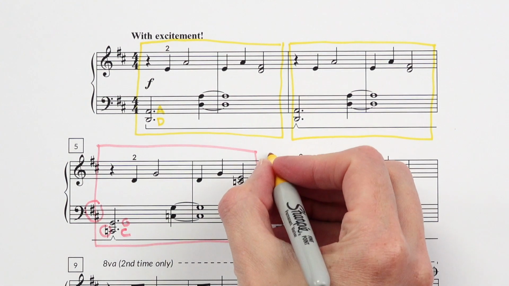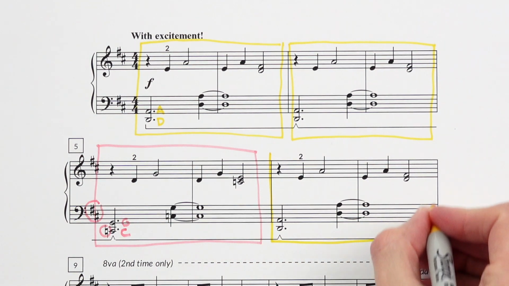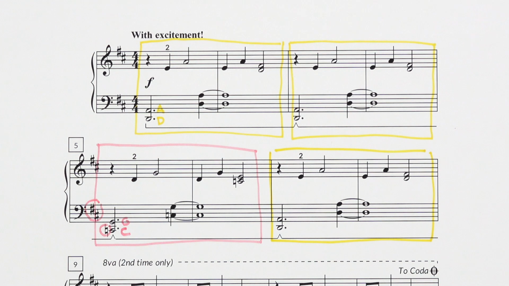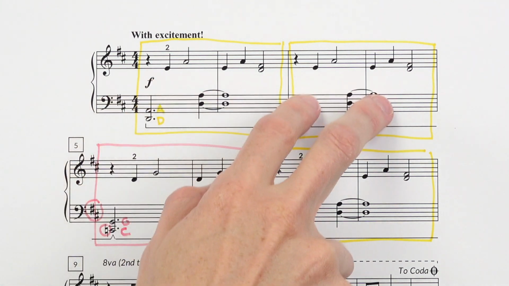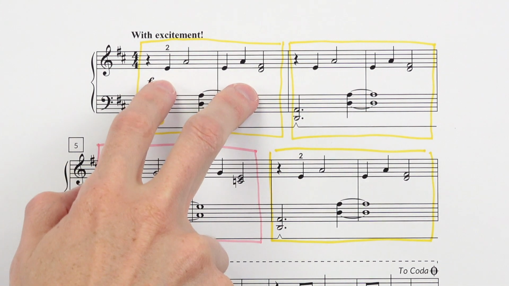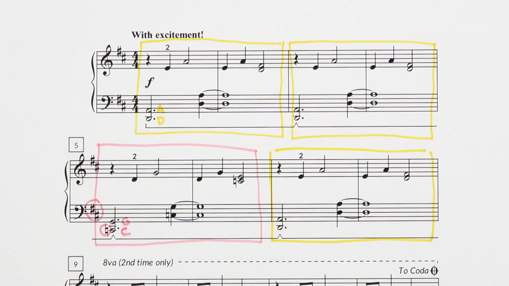If you said yellow, you're correct. We come back and play that same yellow pattern again. Now, why do I take so much time analyzing the music? Some of you might be saying, let's just learn how to play it. Well, if you take time to learn the music this way, you're going to learn it much faster. You learn this pattern, and now, boom, you already know 6 measures, not just 2.